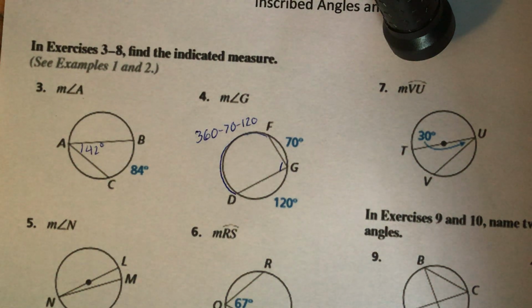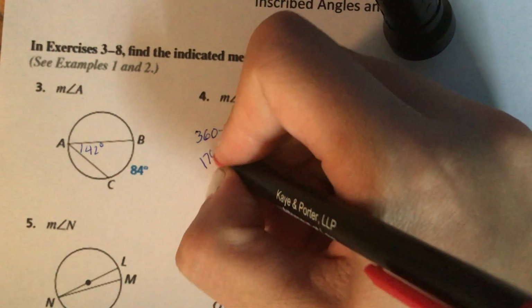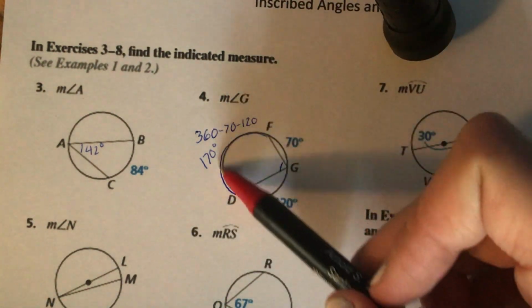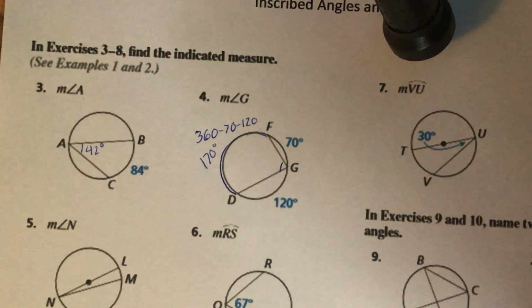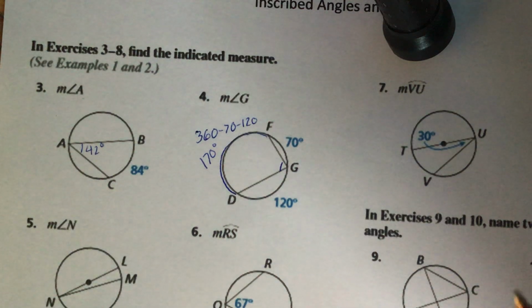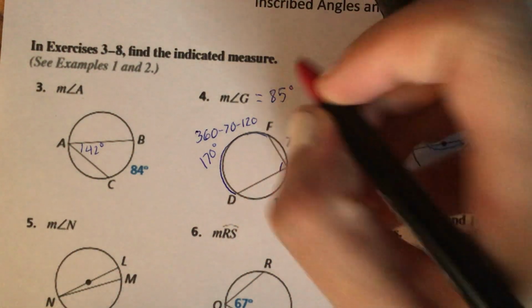So 360 minus 190, okay, so this is 170. So if this arc is 170, I can find this angle by dividing 170 in half, and so I'll get 85. So G is equal to 85 degrees.